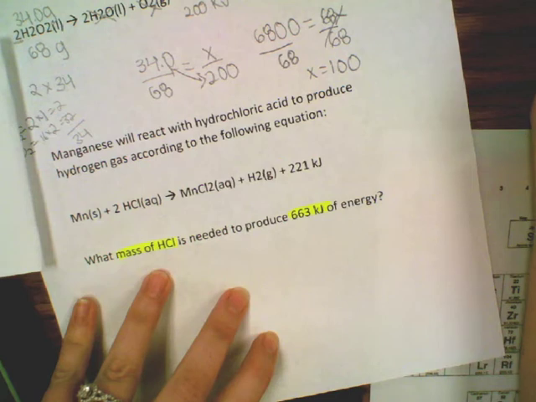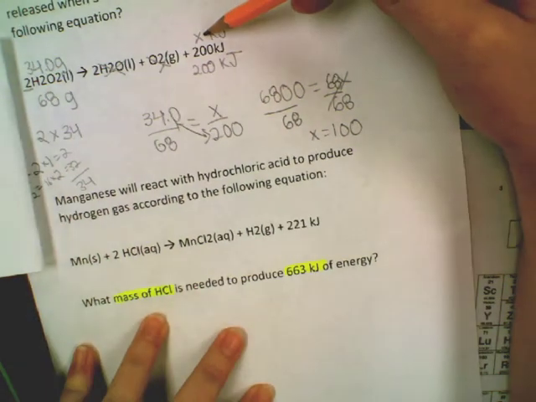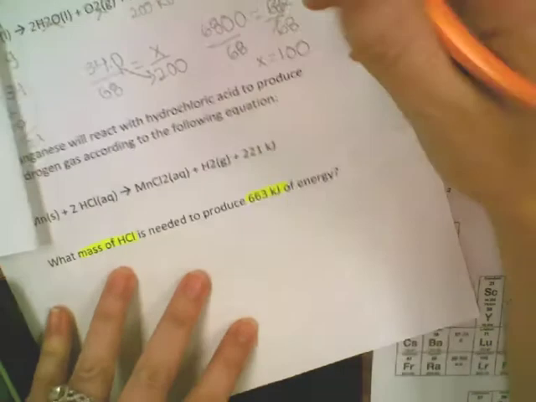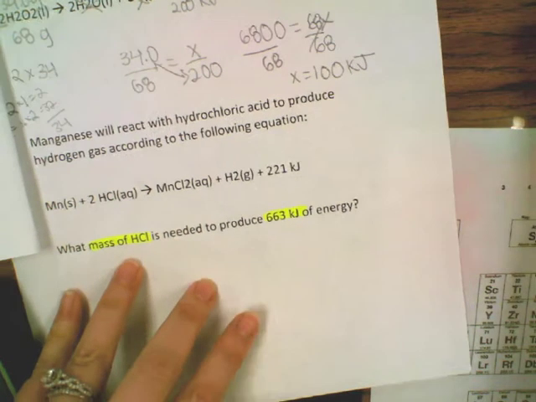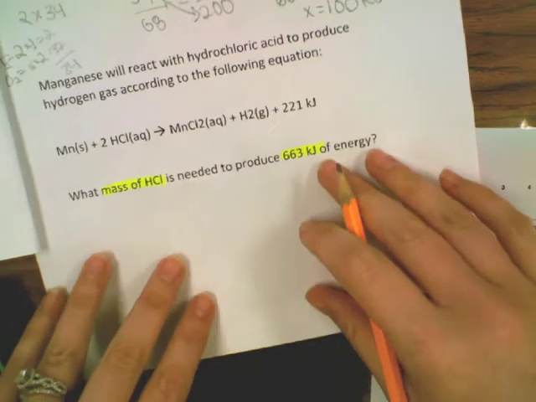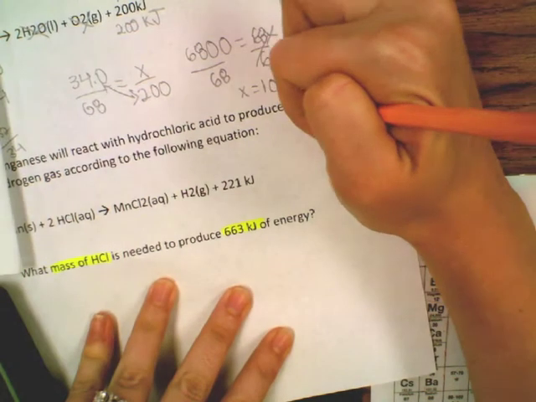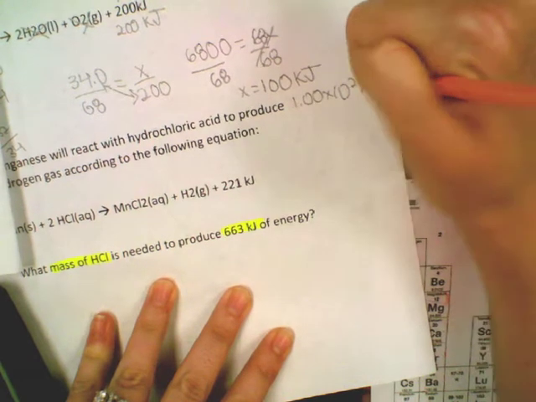Okay, and then for our units, we're going to go back up here. Our unknown was X kilojoules, so my units will be kilojoules. Okay, and then for significant figures, that would be 1.00 times 10 to the 2 kilojoules.